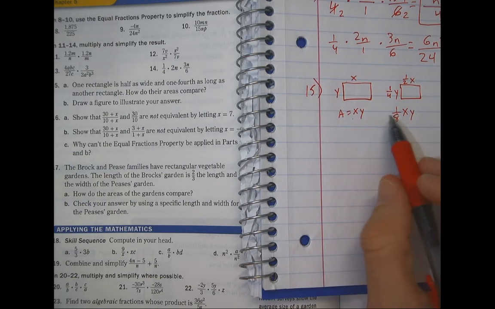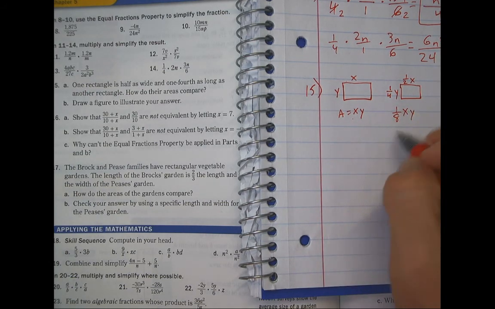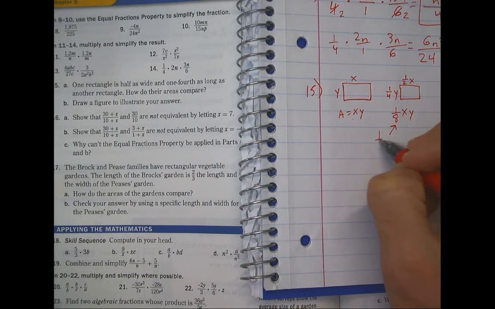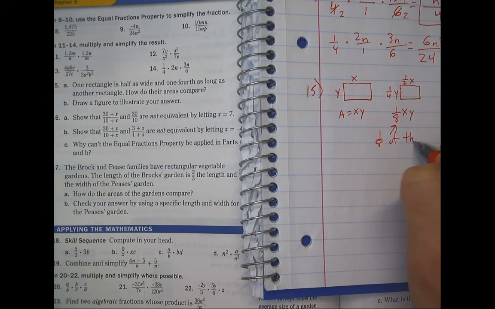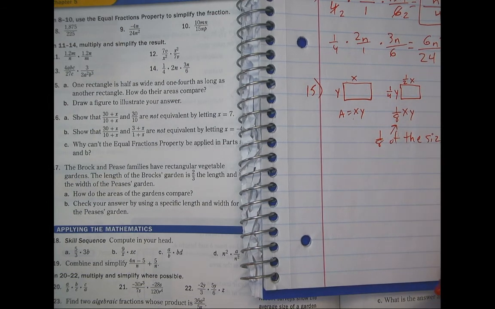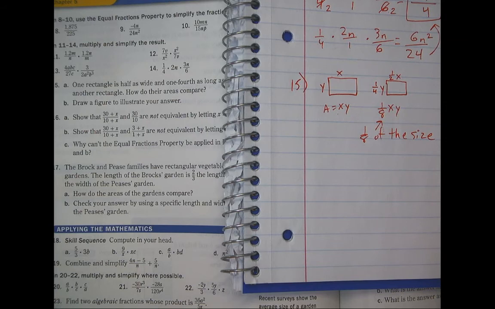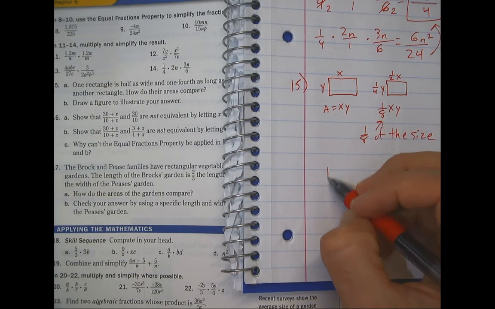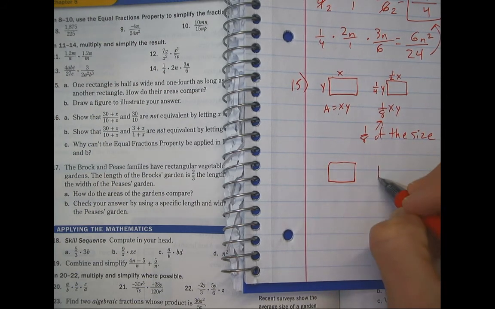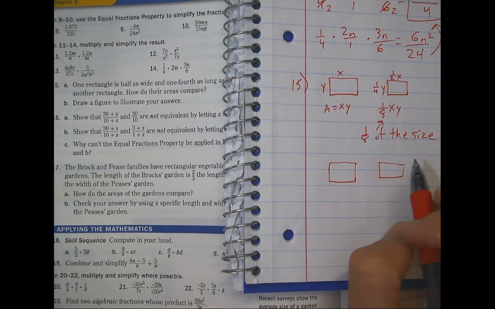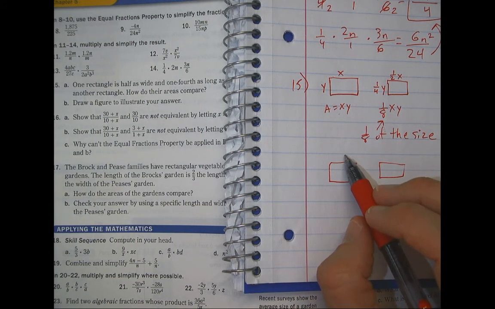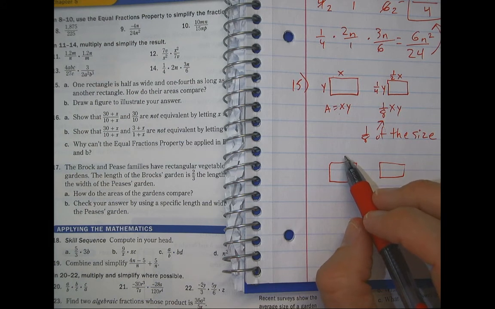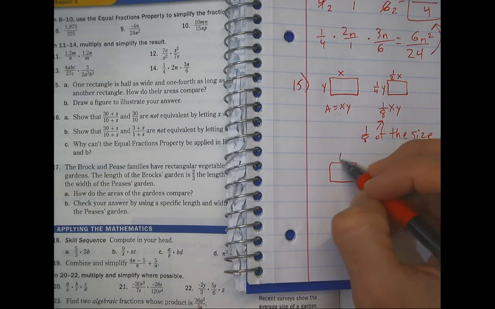And so you look at these, and it says, how do they compare? And so you could say something about this is 1/8 of the size. Now, if that confuses you, just dealing with all of the variables, you could put numbers in. But if you're going to do it, you need to pick numbers that make sense, or at least make your life easy. They told you that the one rectangle's width is half as much, so don't pick 9 where you got to take half and it becomes a decimal. Okay, pick an easy number, like let's say 10.